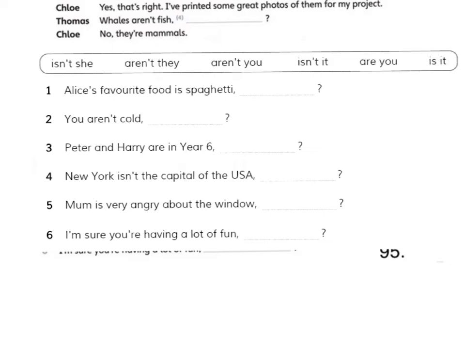Alice's favorite food is spaghetti. What is the verb? Is. And what is the subject? The food. Now, you aren't cold. The subject is you, and my verb is aren't. Peter and Harry are in year 6. The subject is Peter and Harry. My verb is are. New York isn't the capital of the USA. Isn't is my verb and the subject is New York.